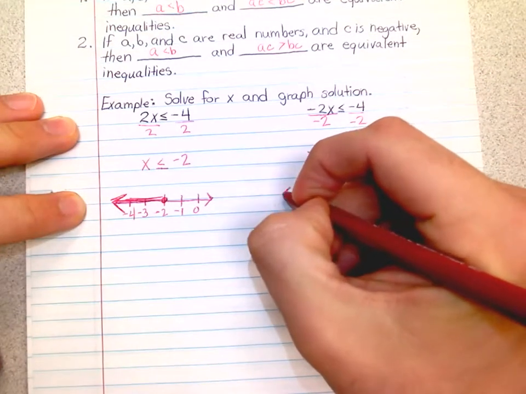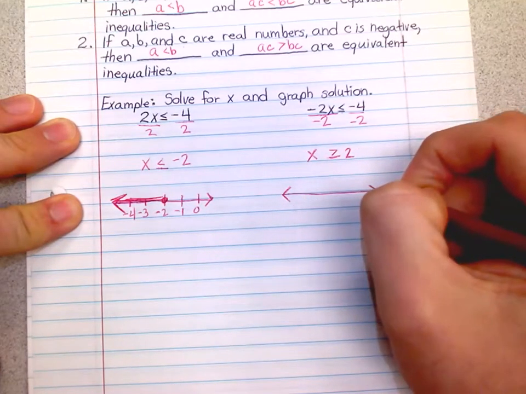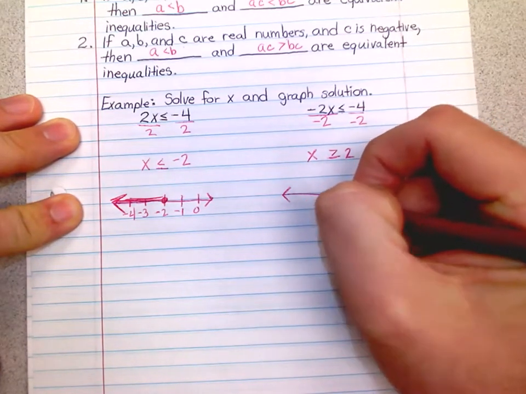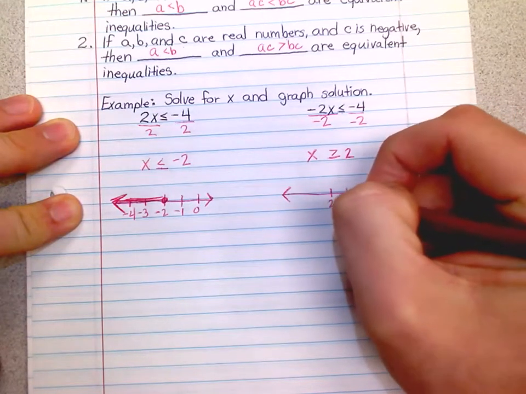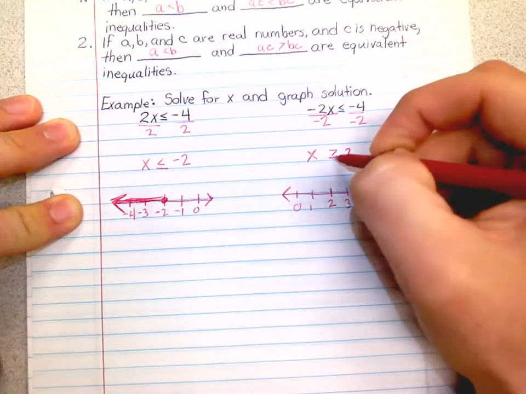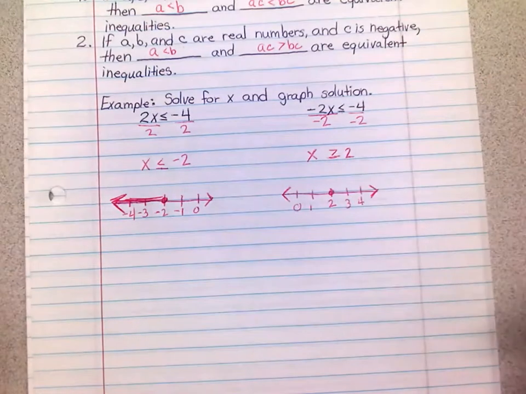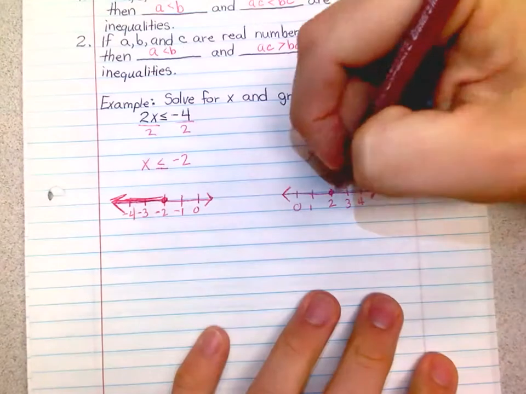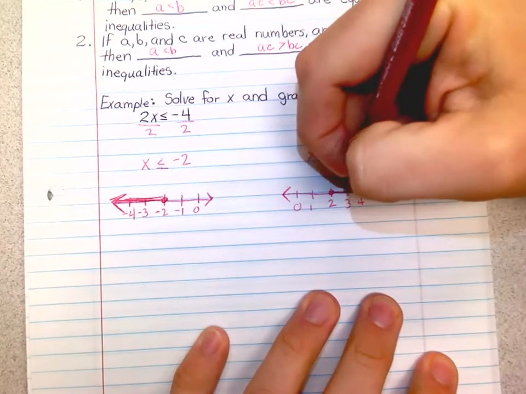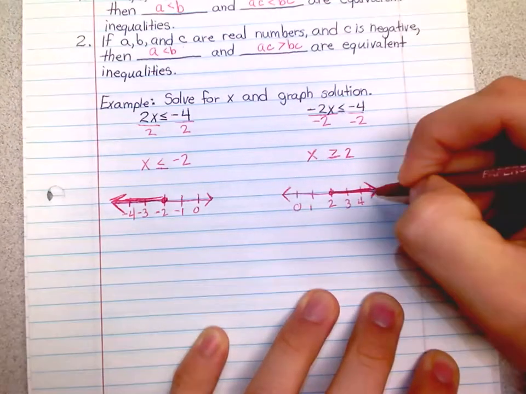Let's graph that. As you can already tell, we're going to get something different than we did before. Let's do some values on either side. That equals 2 tells us to do a solid dot. Now we're looking for values greater than 2, so that just means go in this direction, because these are going to be greater than 2.